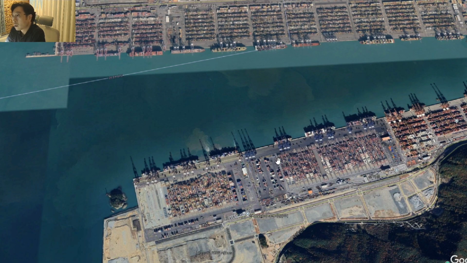I explained semi-auto and fully automated phases, and what sort of equipment terminals have, and how they are moving, and what the function of each terminal equipment is.